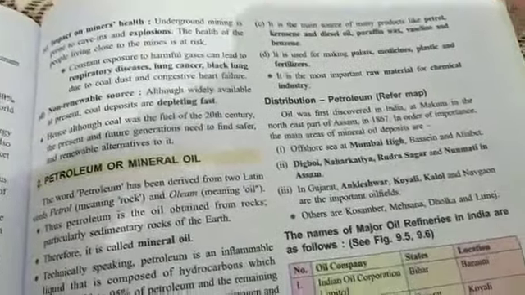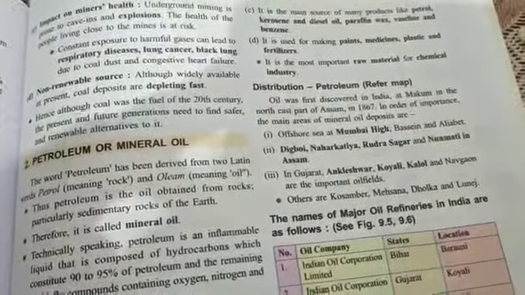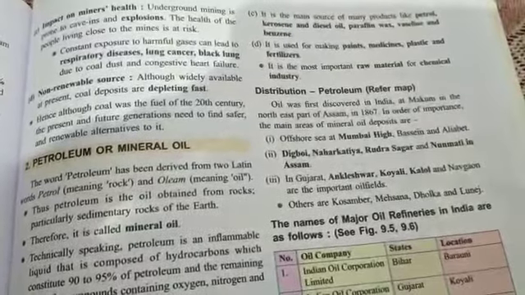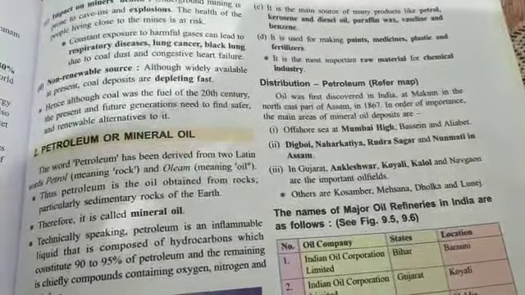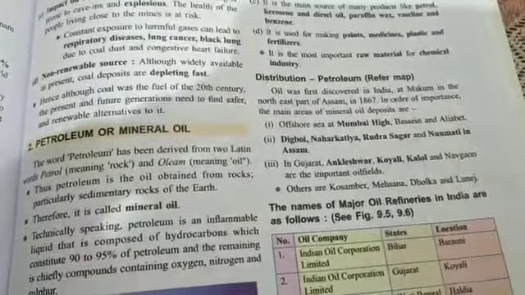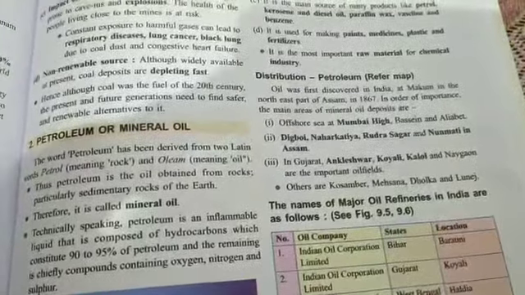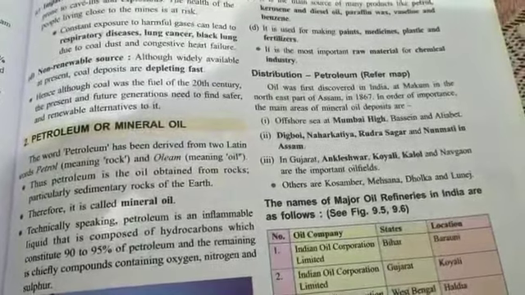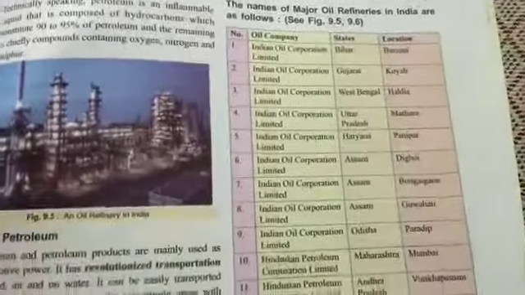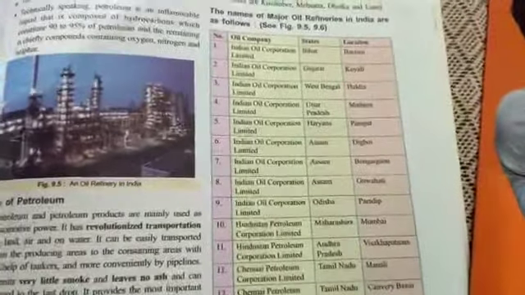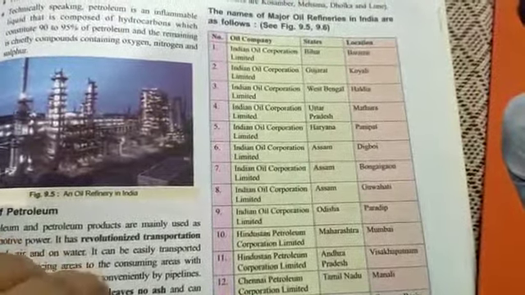So petroleum is distributed by the oil refineries. Oil was first discovered in India. Offshore oil is at Mumbai High, and there are Digboi, Rudrasagar, in Gujarat Ankleshwar, Kalol, Mehsana and Nawagam. So major oil refineries are mentioned here. You can see 13 are there. These are the major oil fields that we have.